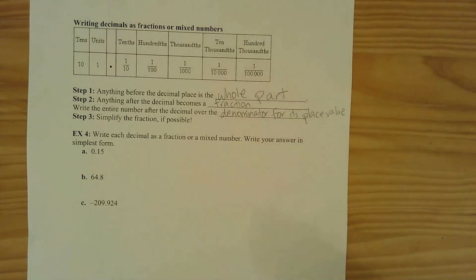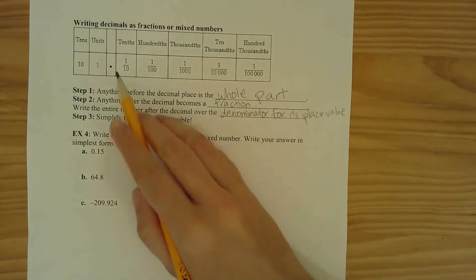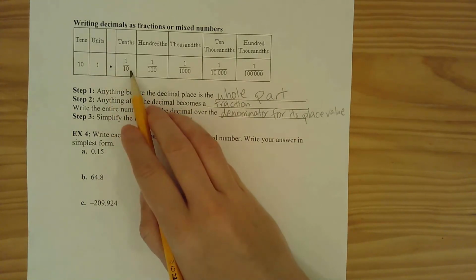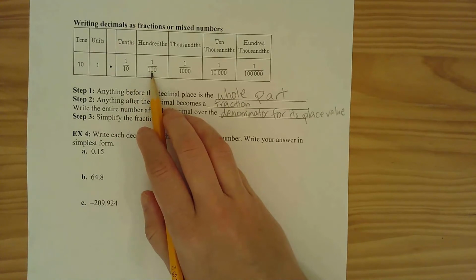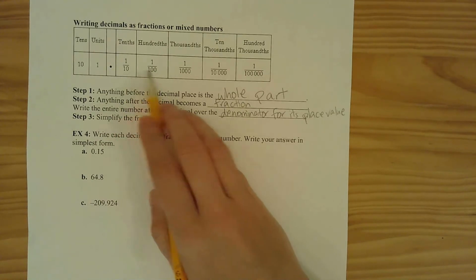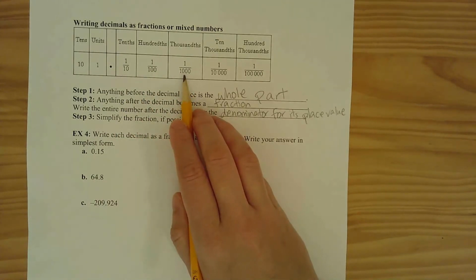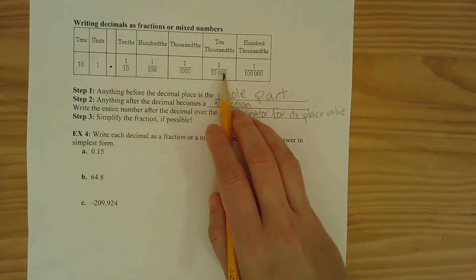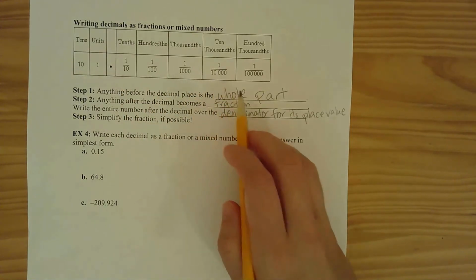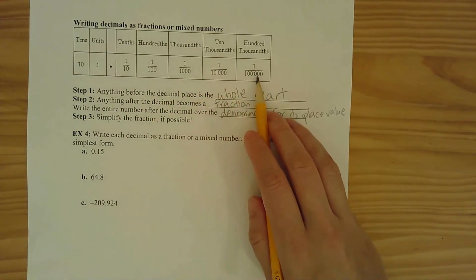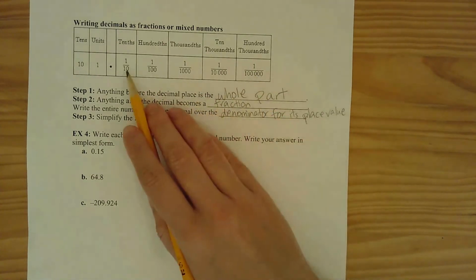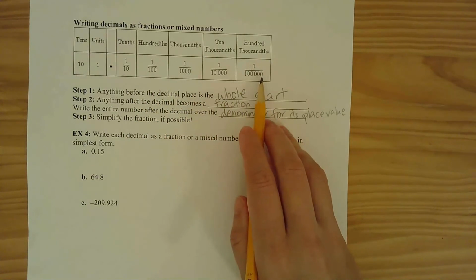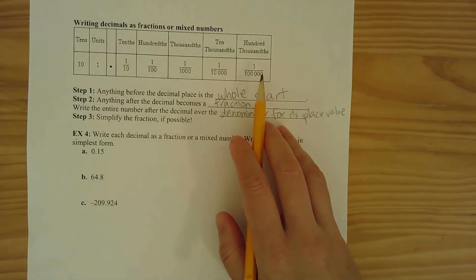Okay, so if you have only one decimal point, that goes to the tenths place, so you would put it over 10. If you have 2 decimal points, you would put it over 100. If you have 3 decimal places, you put it over 1,000. If you have 4 decimal places, you put it over 10,000. And if you have 5 decimal places, you would put it over 100,000, and so on. Okay? So that's what you do, you put it over these denominators that go with the place values.